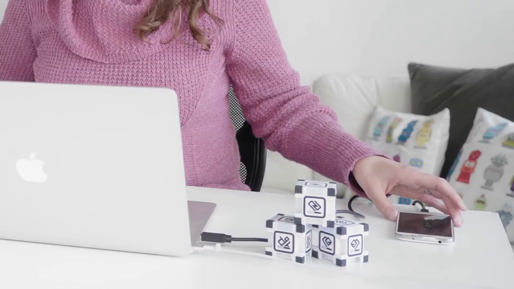Hi, my name is Michelle, and today I'm going to show you how to install the ANKI Cozmo SDK onto a Windows machine using Android.